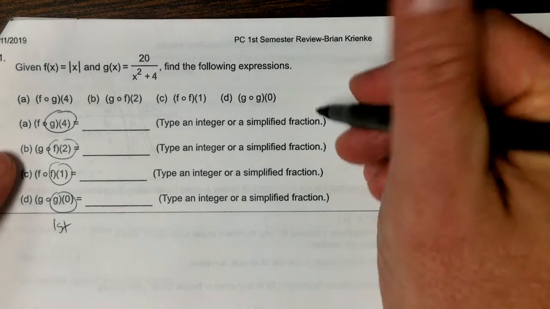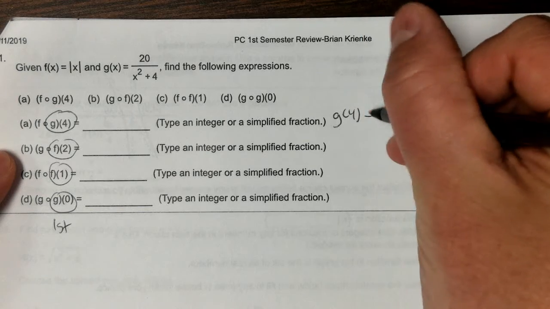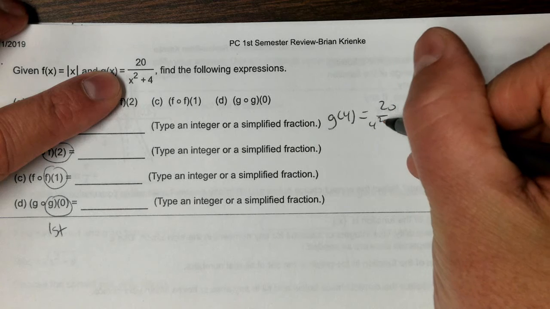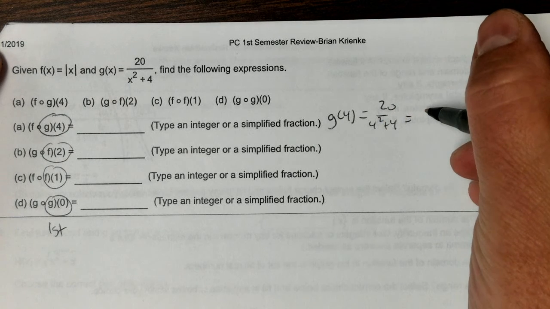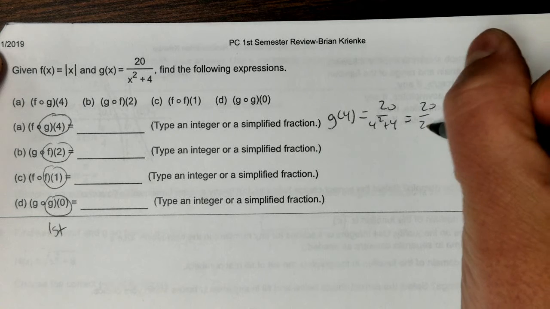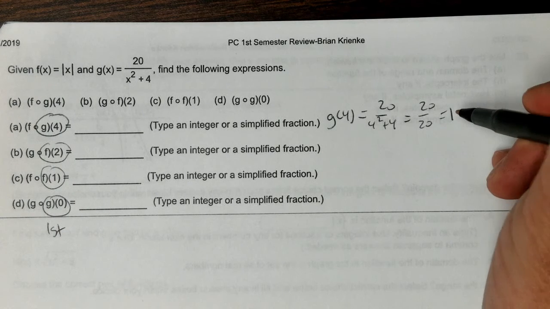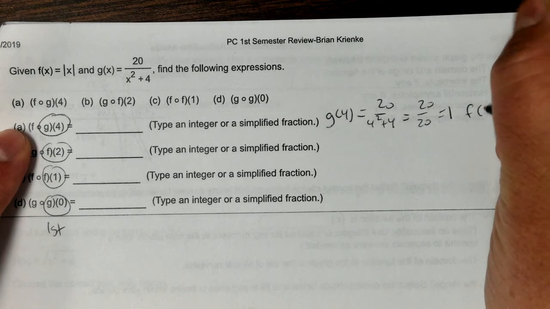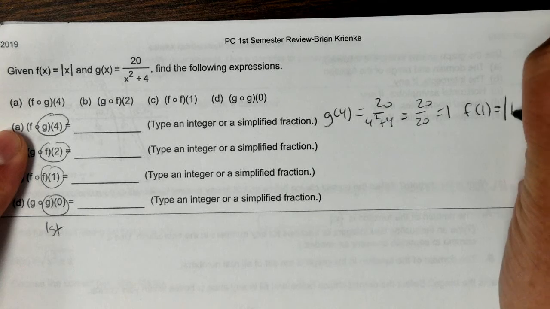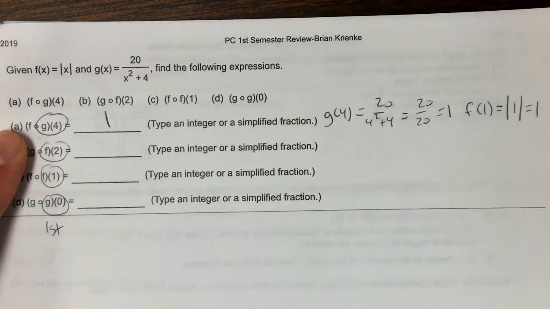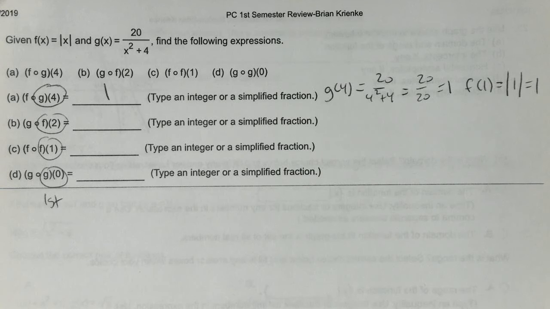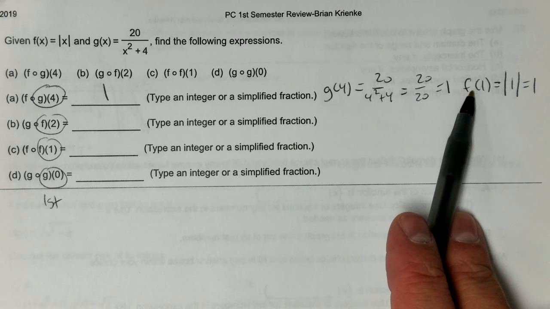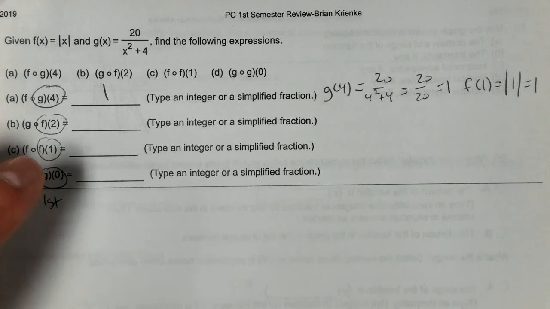Okay, so on this one you're doing g of 4 first, and so that's going to be 20 over 4 squared plus 4. So that's really just 20 over 20, which is 1. So we got an answer of 1, and then we do f of that answer. F of 1 is the absolute value of 1, which is also 1. So you get your first answer, then plug it in to the other function, and then evaluate.